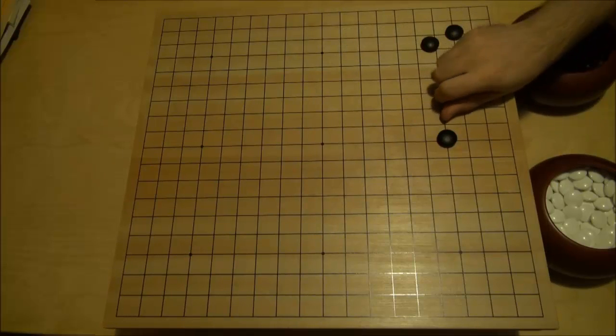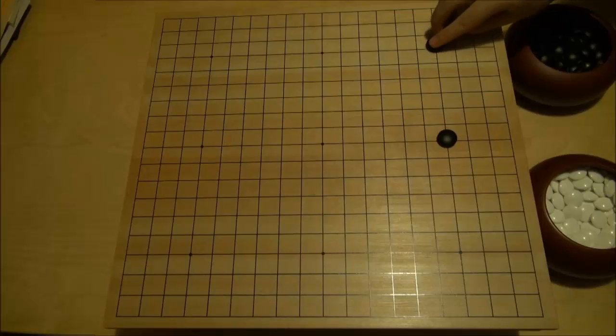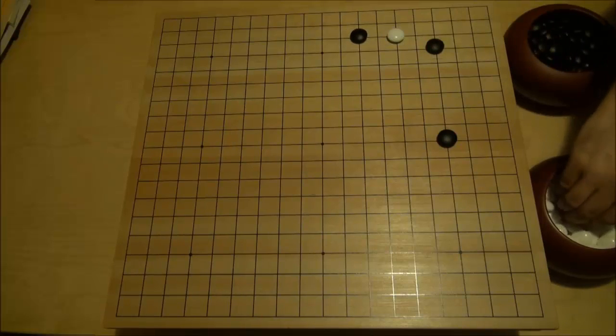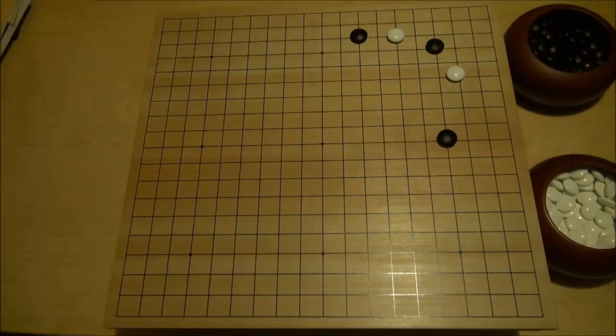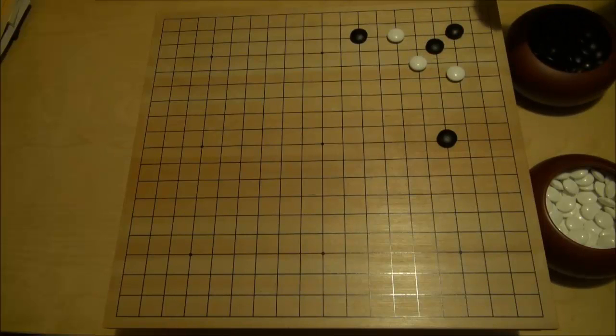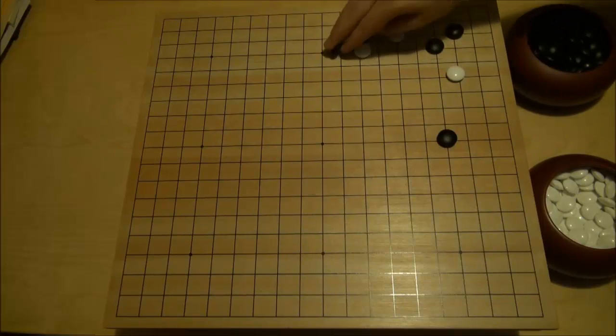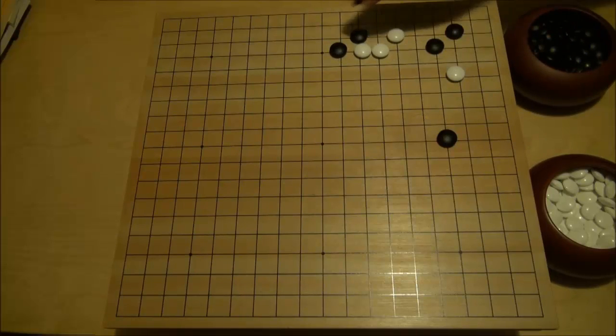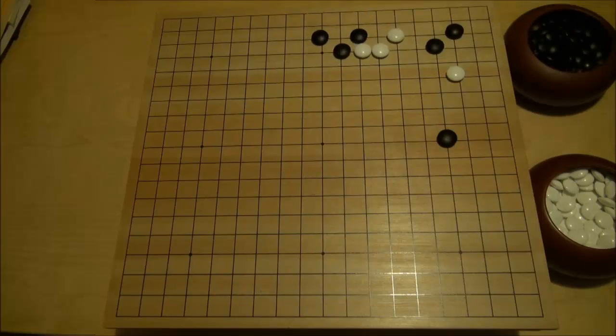So we play out this again. And white plays here. Now black can fight if he wants by playing here, and the thing is white can't connect.